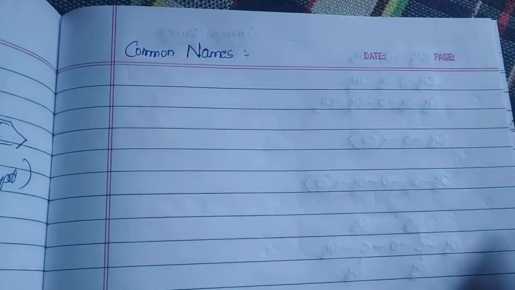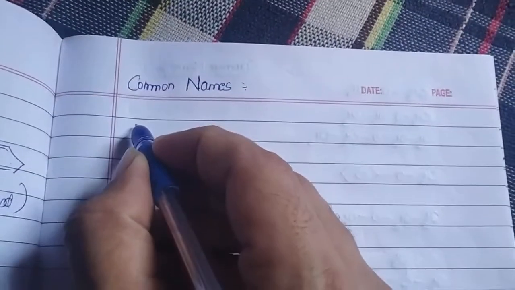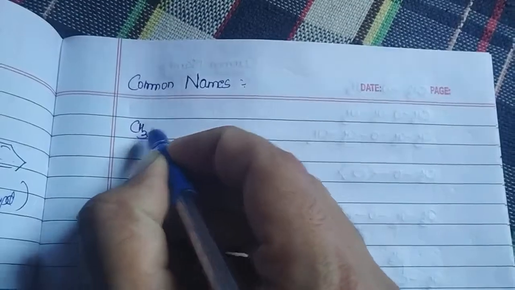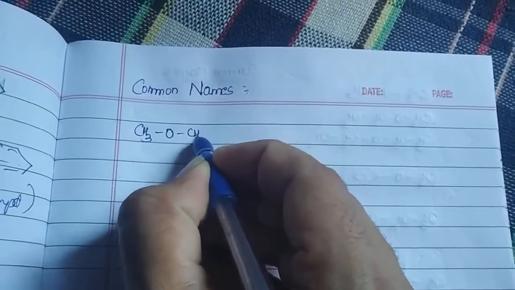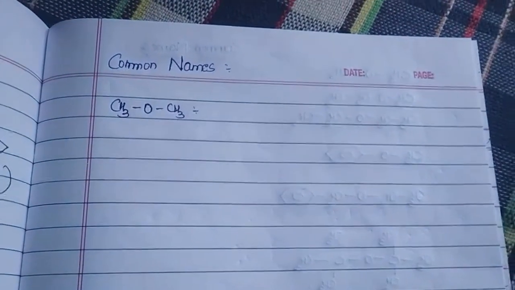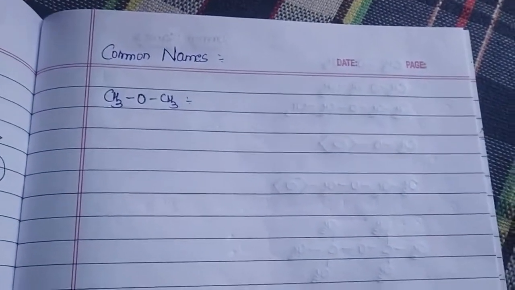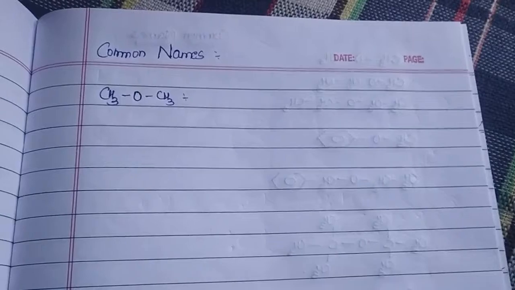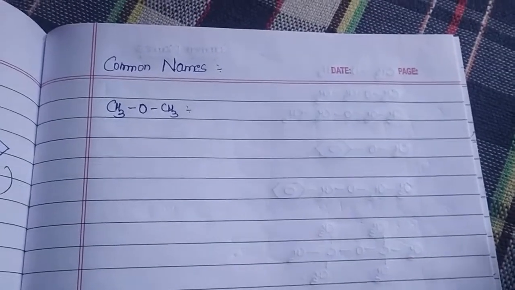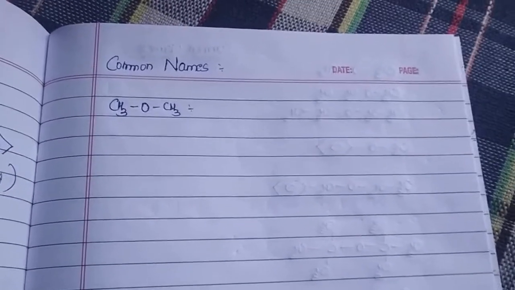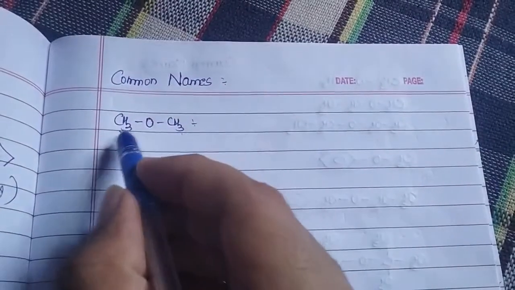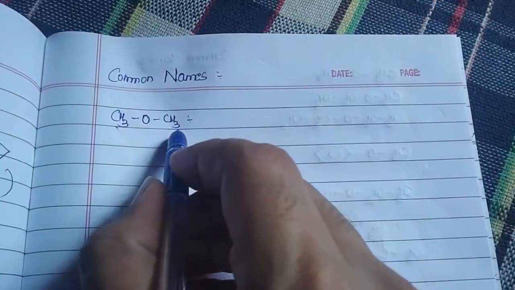So first let us take an example as CH3OCH3. As I have said earlier, in this ether concept, remember it is not a functional group. It is acting as a substituent. So we have to just observe what type of alkyl groups are present on either side.